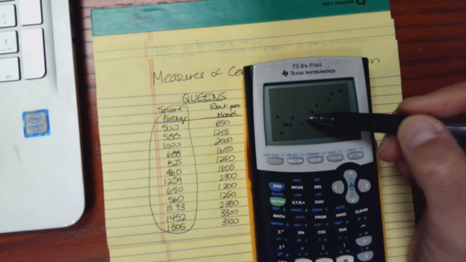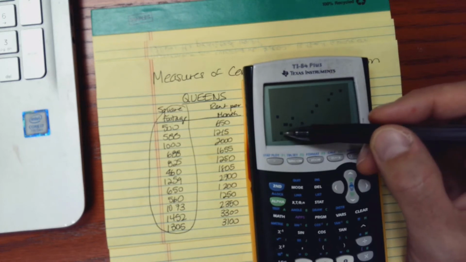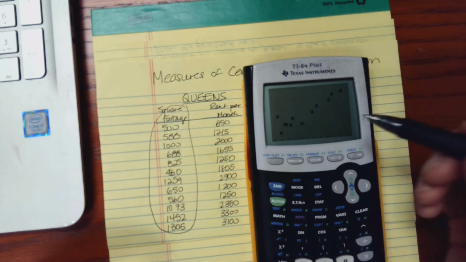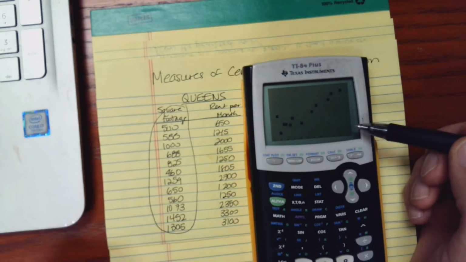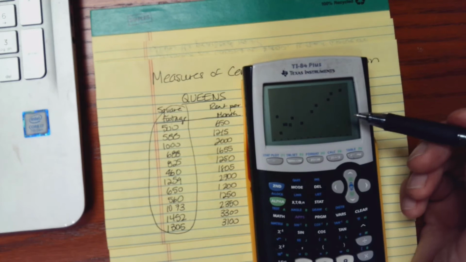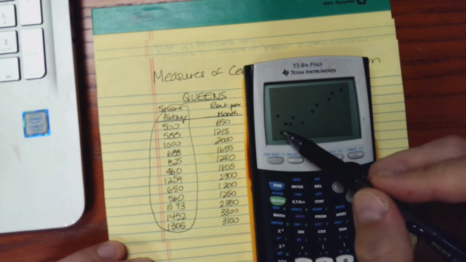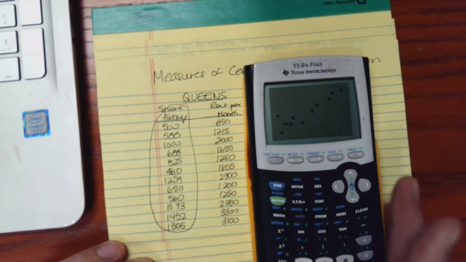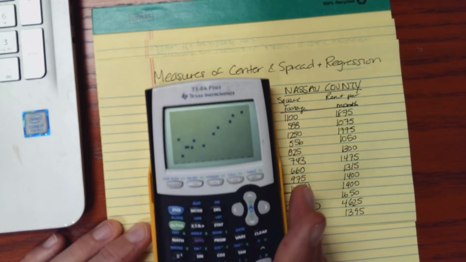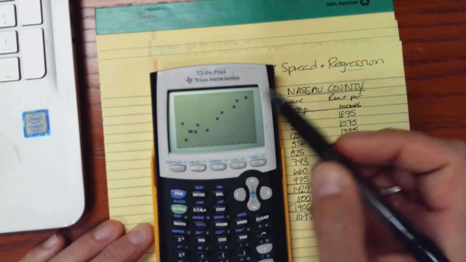There is a positive association. As I look from left to right, there is an upward trend. That makes sense. What that means in this context is that apartments that are larger rent for more. No surprise there. What's the pattern here? Well, I'd say that this is a fairly strong linear pattern. So let's actually do some calculations to see if we can quantify the direction and the pattern here.